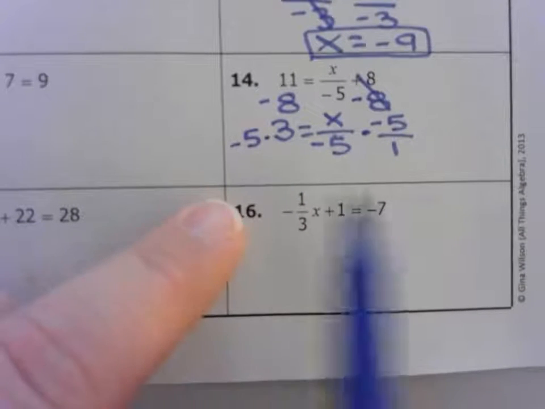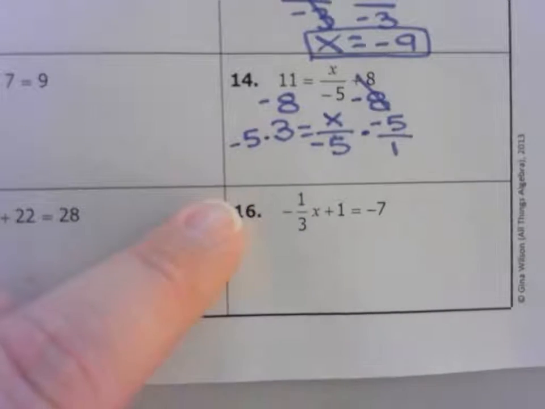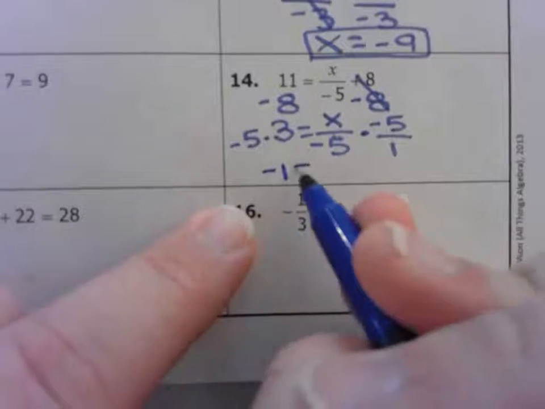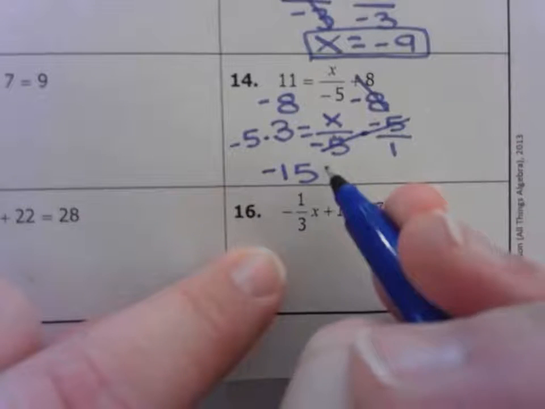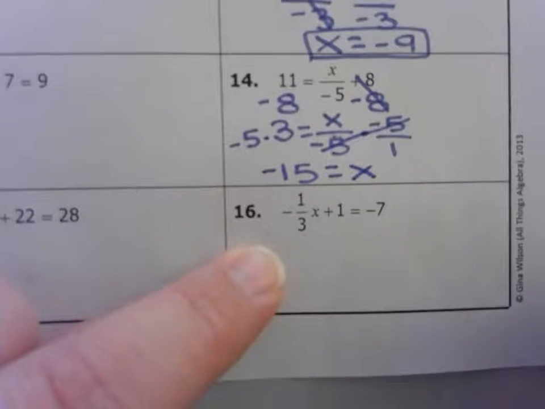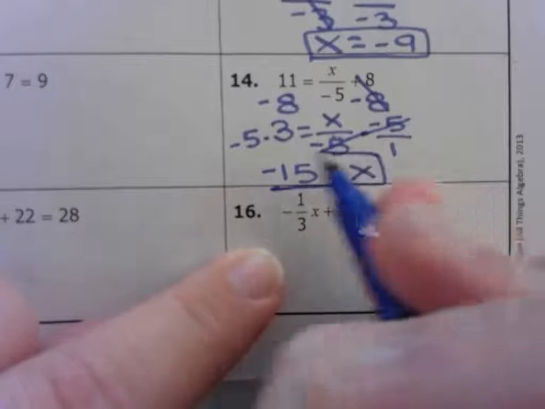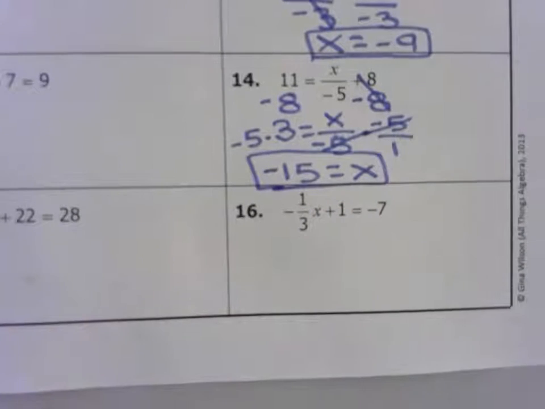Just a second. Negative 5 times 3? Negative 15. Negative 5 on the top and a negative 5 on the bottom cancel, so I'm just left with x. This is solved for x because x is alone. Even though it's on the right side, it doesn't matter as long as x is alone. So if I put x on the left side, I don't care.